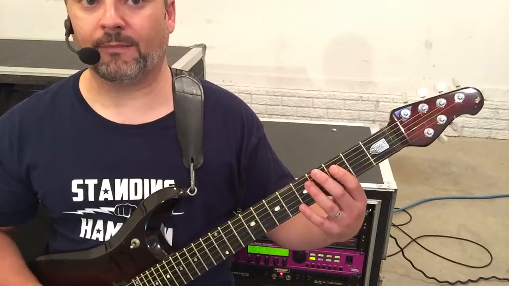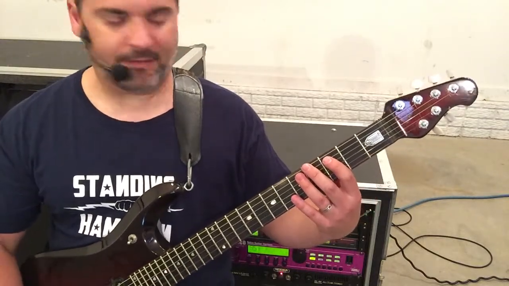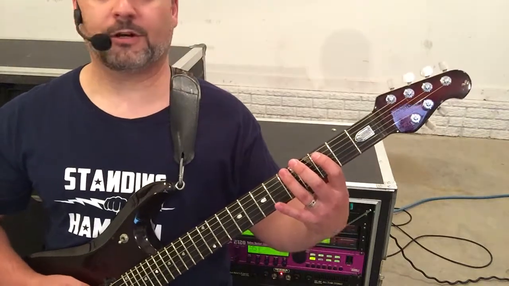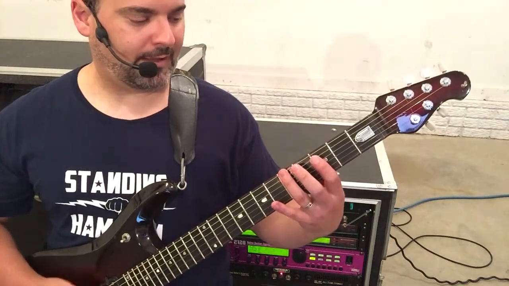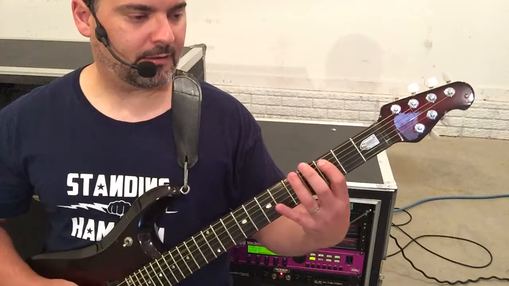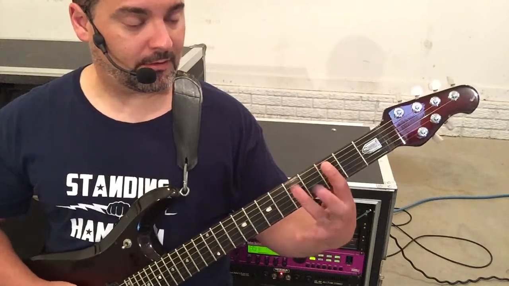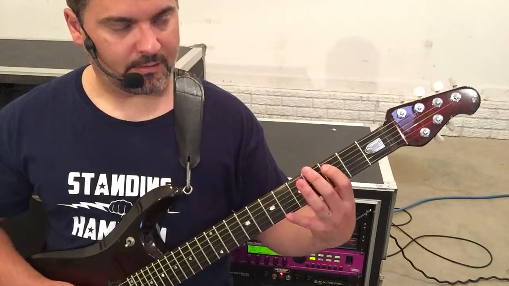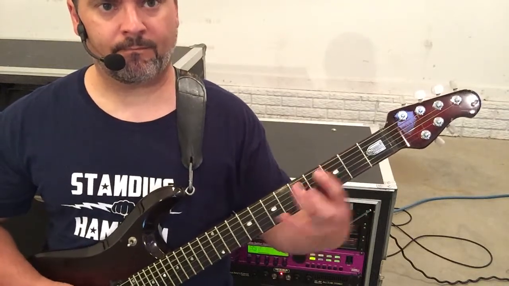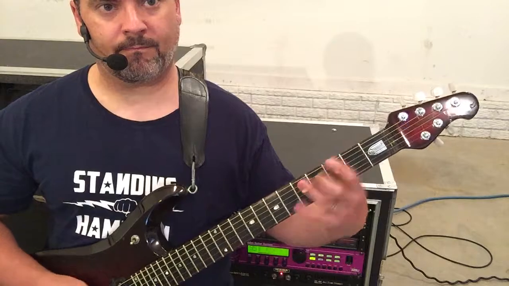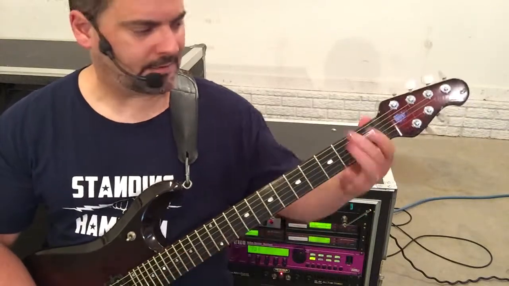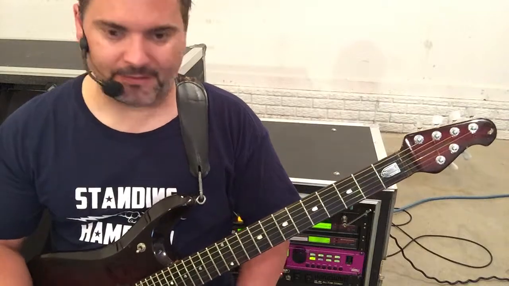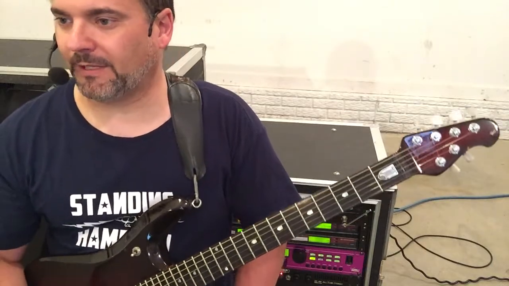And the opening riff of Carry On My Wayward Son starts on the low A, on the E string. And it's got a little extra note in there that's not in our scale pattern, but got to have it in there to make it sound right.